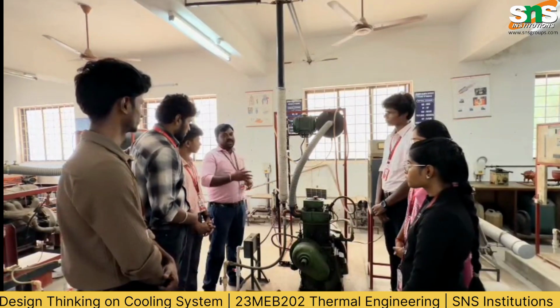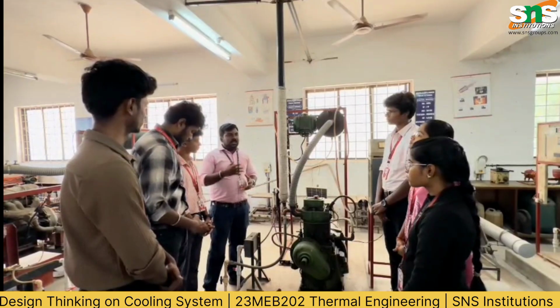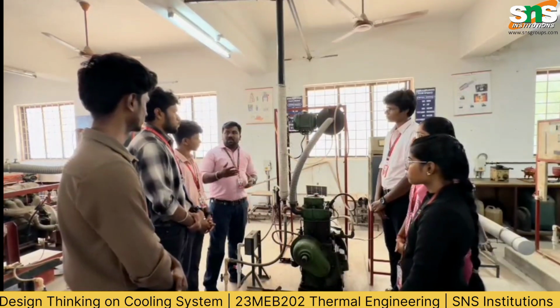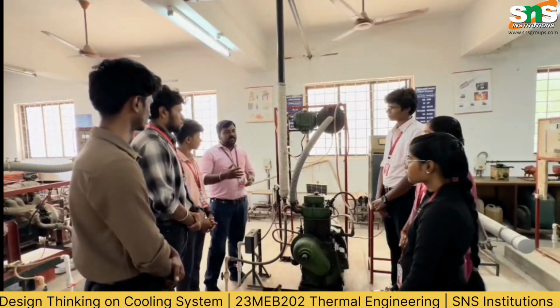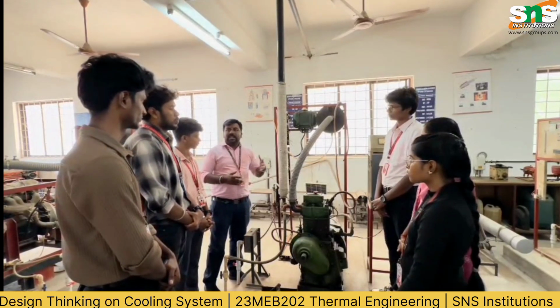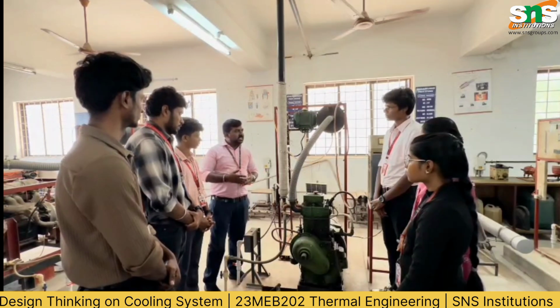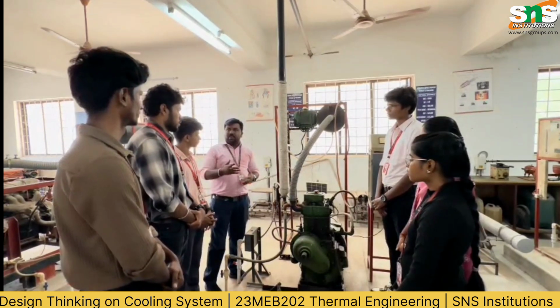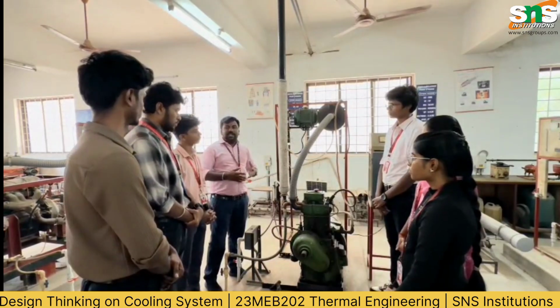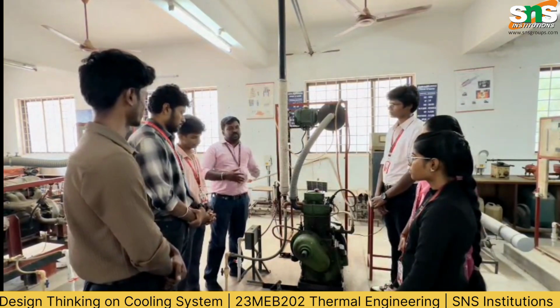To overcome these challenges, we are going to use the design thinking methodology. We already know what design thinking is. It is a problem solving approach, commonly used in innovation and engineering design. Let us discuss one by one the stages of design thinking and how to rectify these problems that occur in IC engines to improve the cooling system of IC engines.